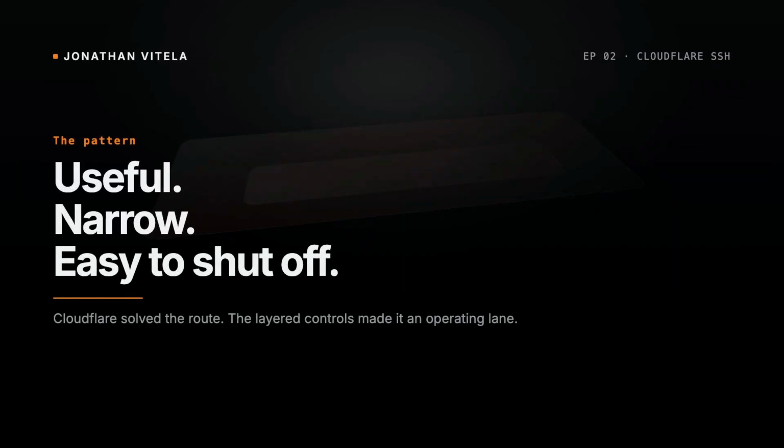The takeaway is simple. Do not confuse remote access with controlled access. Cloudflare Tunnel solved the inbound connection problem, but the operating lane became safer because every layer had a job: access policy, service token, SSH key, dedicated macOS user, local hardening, and kill switches. That is the pattern I want for AI agent infrastructure now. Make the lane useful, make it narrow, and make it easy to shut off.